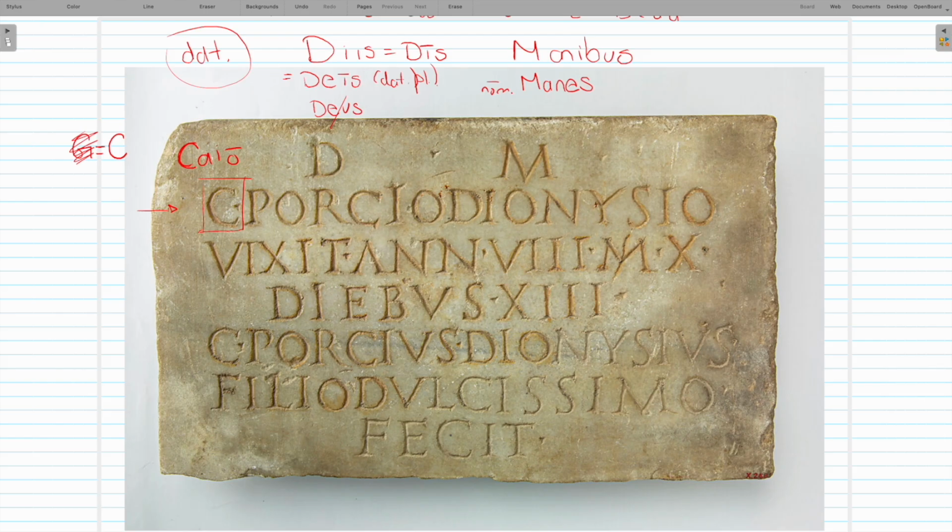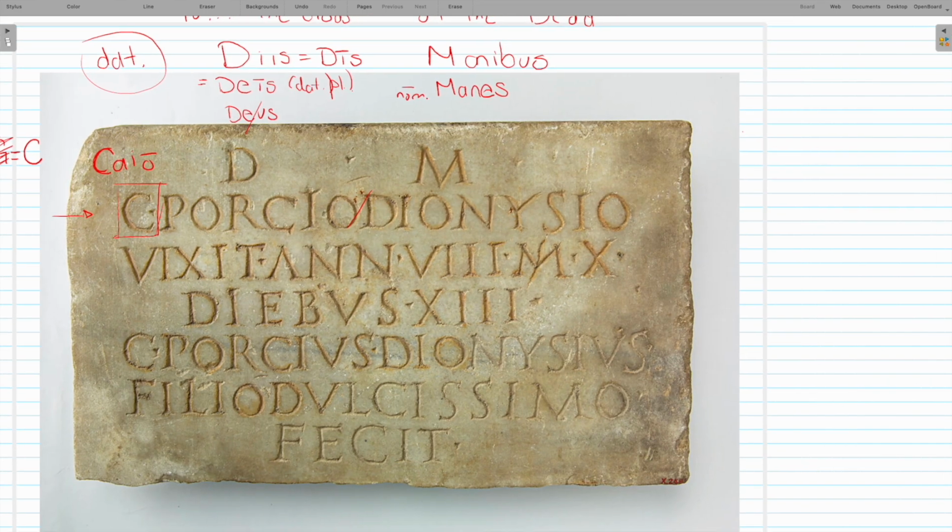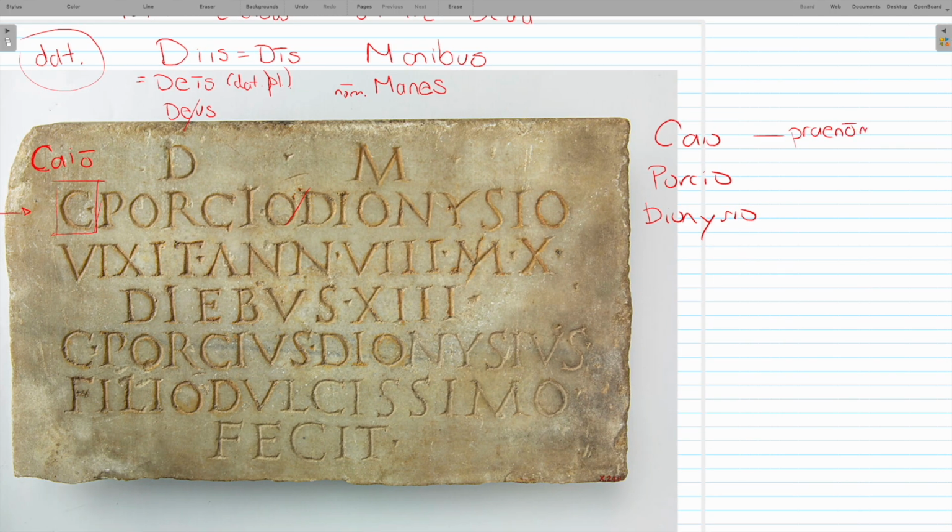Then we have Porcio, Dionysio, with the Y here, right? So these are essentially the three Roman names. So you have, let me just write that here, Caio, Porcio, Dionisio, and this is the praenomen. That is the name that comes before the proper name, the nomen, and then the cognomen.